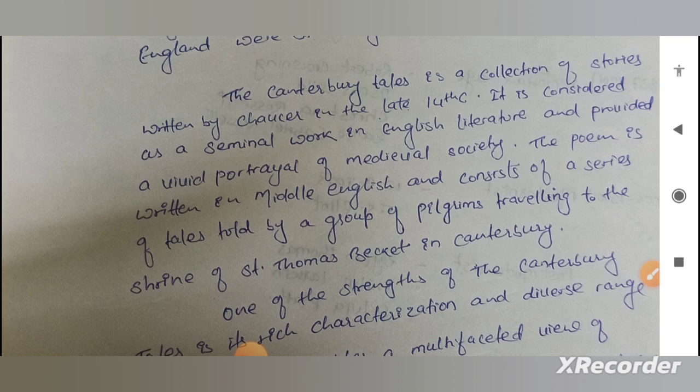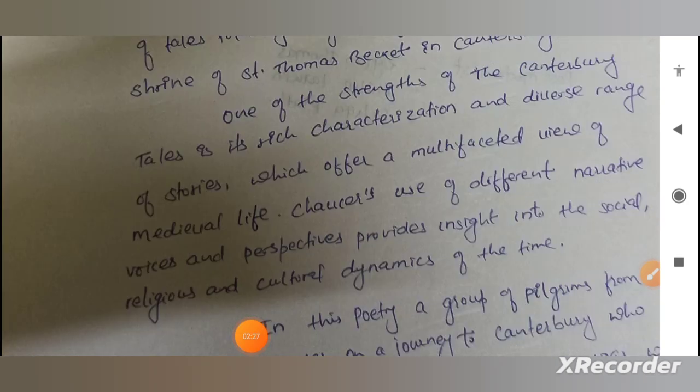So it was decided that each person will tell two stories in the beginning of the journey and two stories in the returning time. The most important part of this poem, the Canterbury Tales, is its characterization.